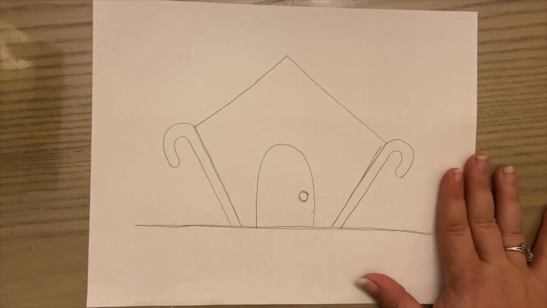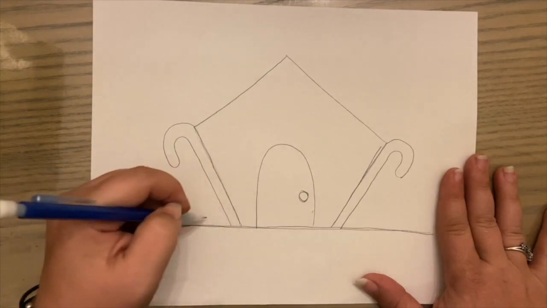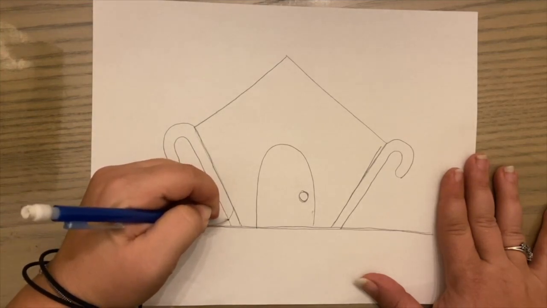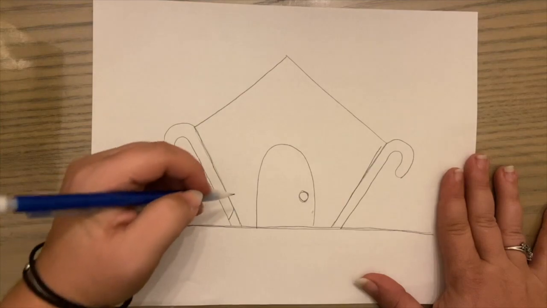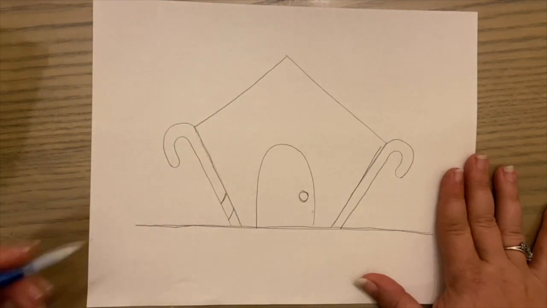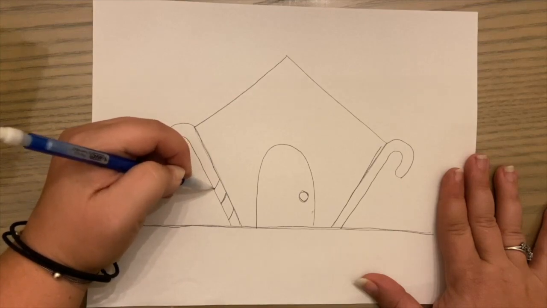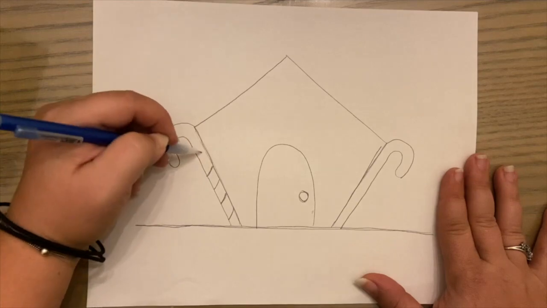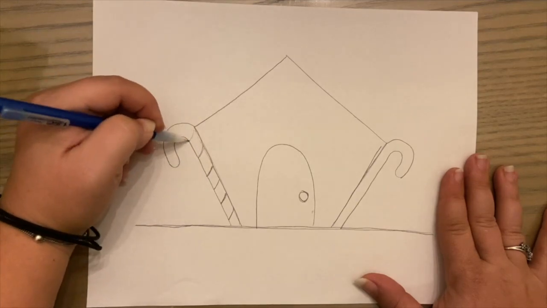Now the stripes for the candy cane are not going to go straight across, because the stripes on a candy cane kind of spiral. They go up. So I'm going to make a diagonal line, and it's going to go at an angle like this. Remember, we've talked about diagonal lines. They're like a straight line, but they don't go up and down or straight across. They go at an angle. So I'm making diagonal lines. They go up my candy cane.